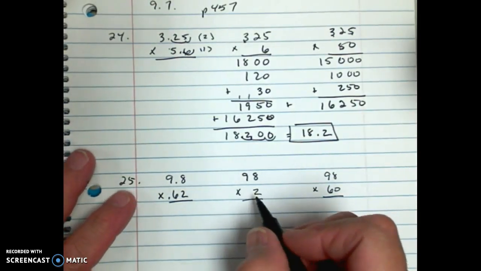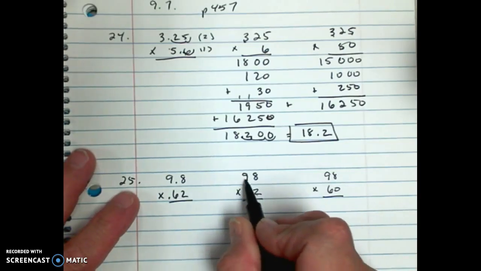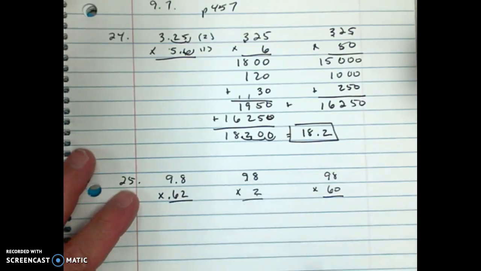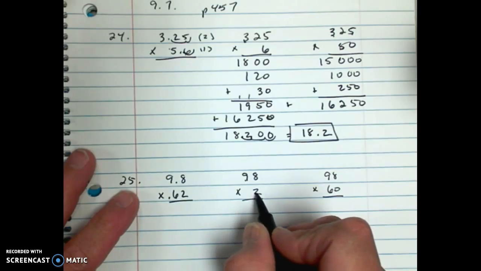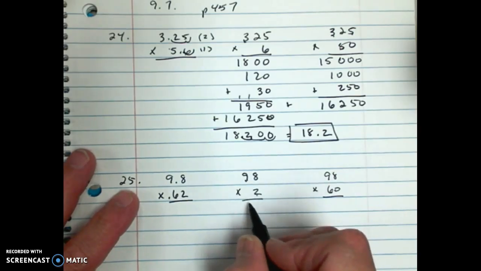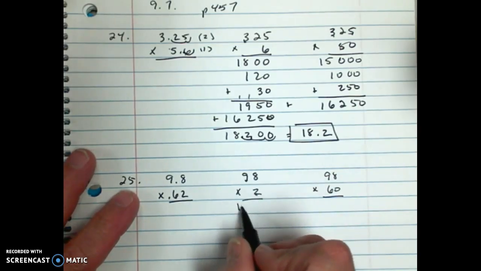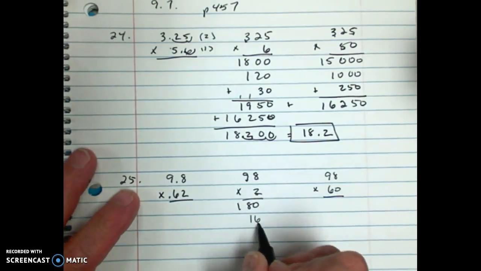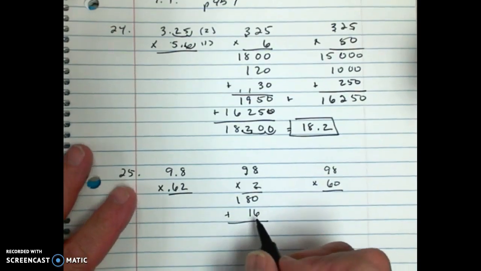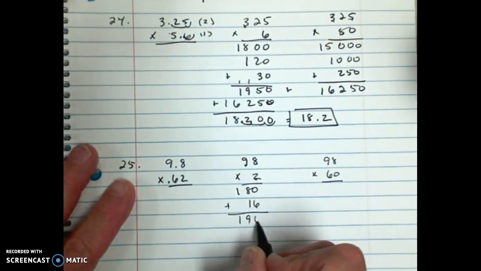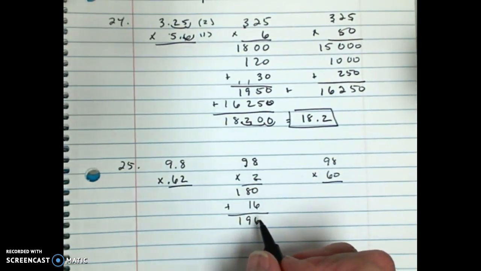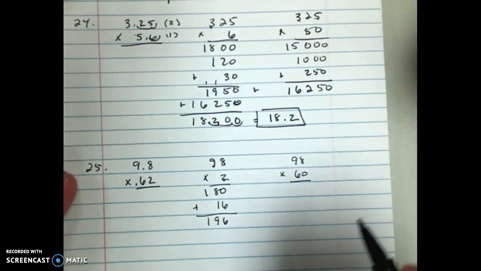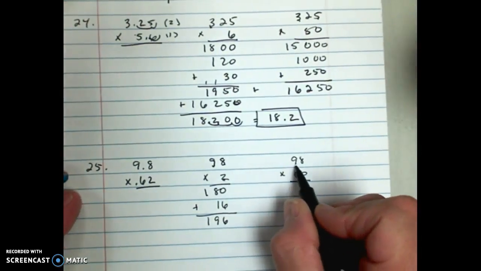And we have, in this case, 2 times 90, since 2 times 9 is equal to 18, 2 times 90 is 180, and 2 times 8, of course, is 16. We add those two parts together, and we get 196. We continue on, and we're going to multiply 60 times 90.